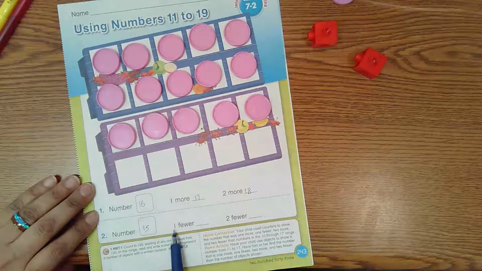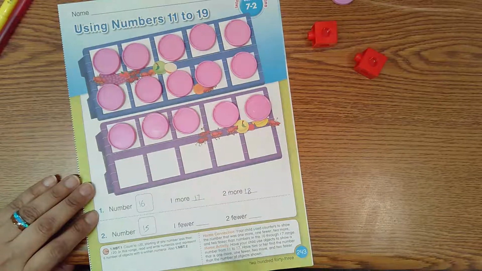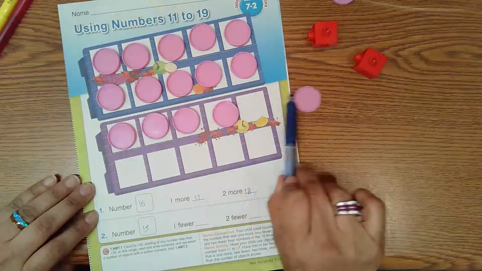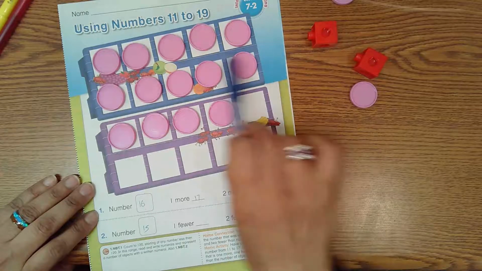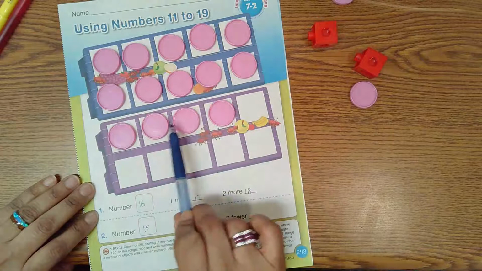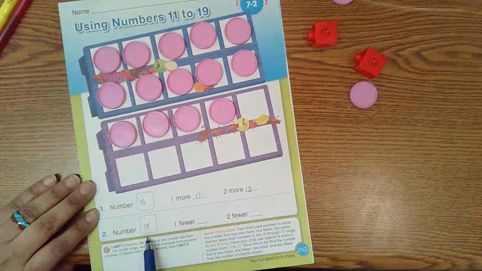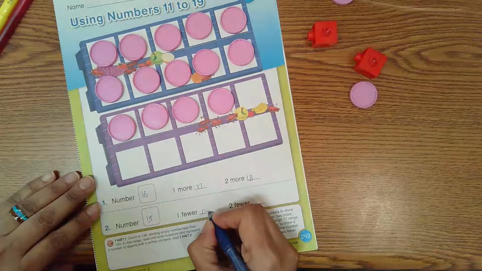Okay. If I say 1 fewer, that means less. All right, I can take 1 away. So now I know it's 10 and 4 leftovers. So 1 fewer than 15 is 14.